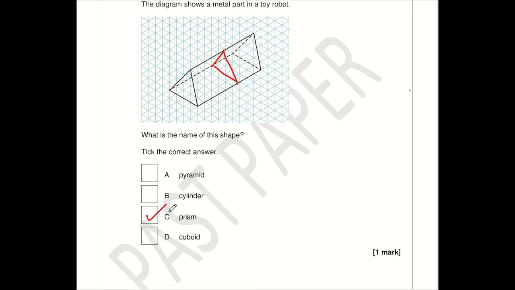So the answer is C. It's not a cylinder, because with a cylinder you would be expecting a circular face, top and bottom. A pyramid, I suppose you could be tempted into thinking it's a pyramid, but with a pyramid, all the triangular faces converge together at one single point here.